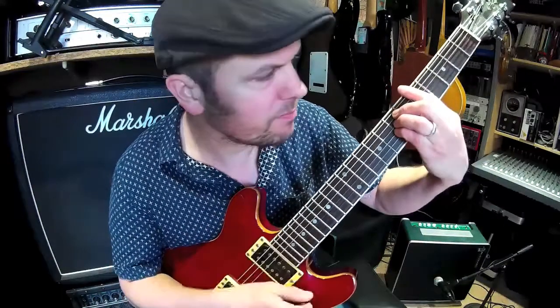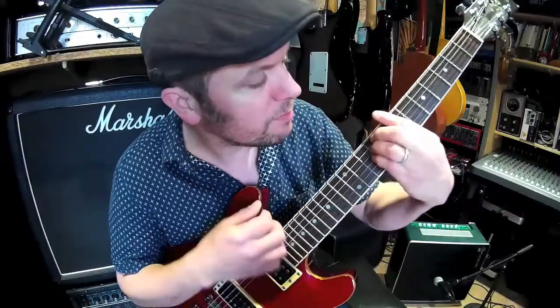The guitar's in tune. That is the basis behind, for example, Pinball Wizard.